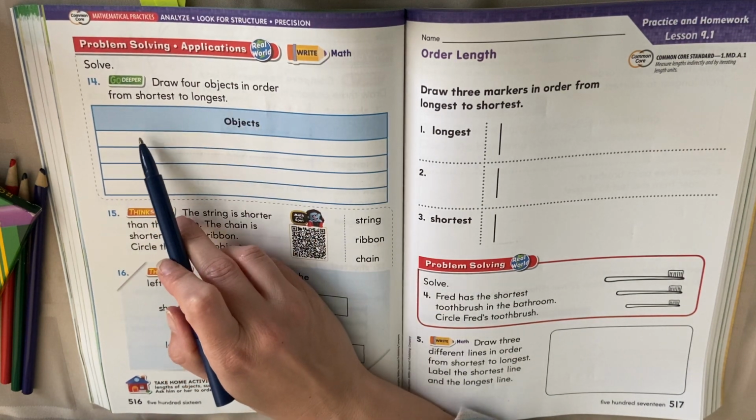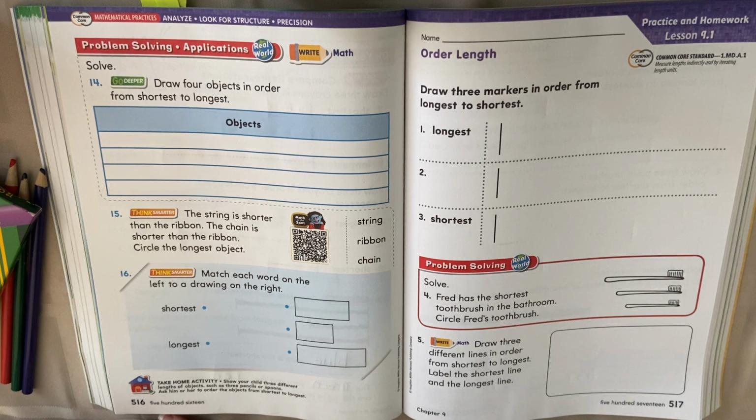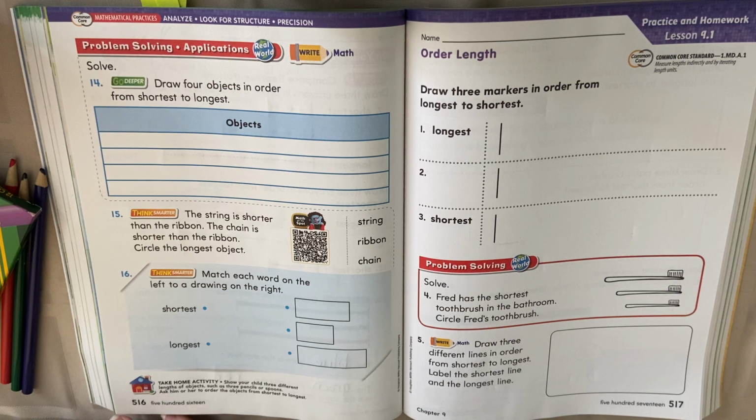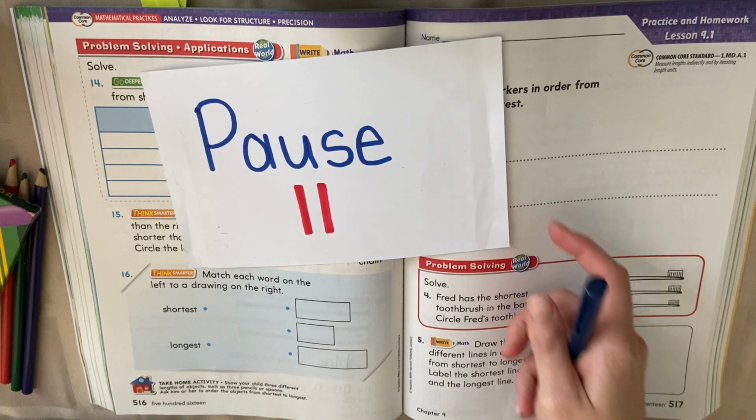So your first object should be the shortest. Short means smallest. Very good. And the last one should be the longest. So go ahead and pause, find 4 objects and see if you can order them from shortest to longest.